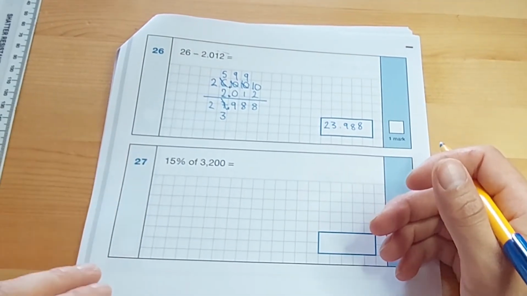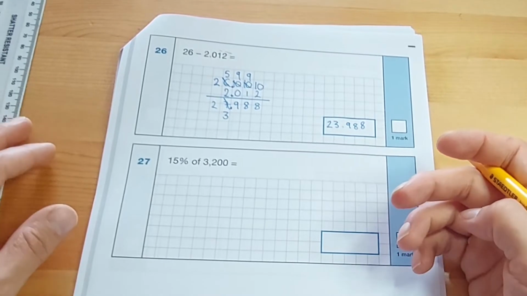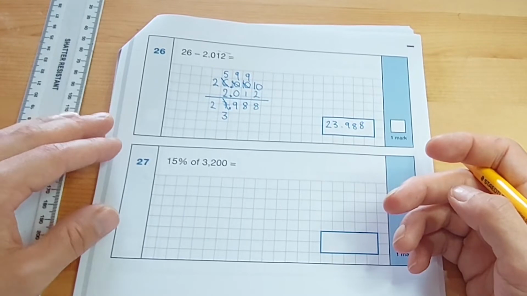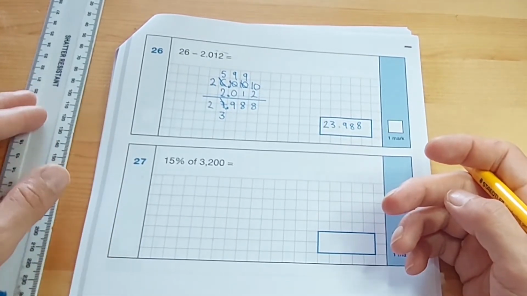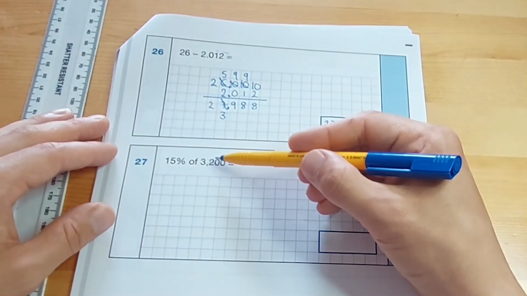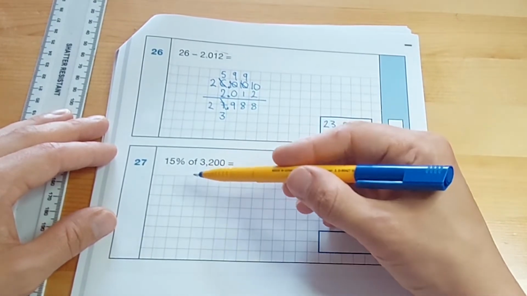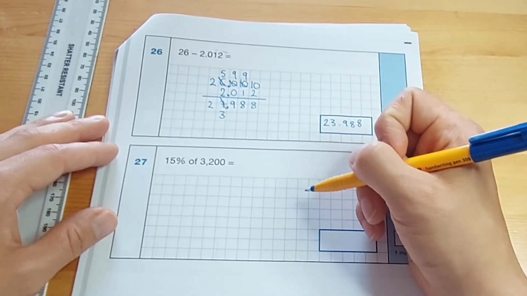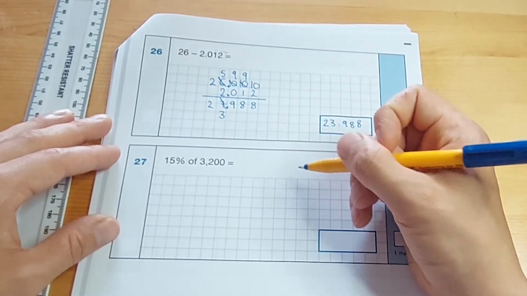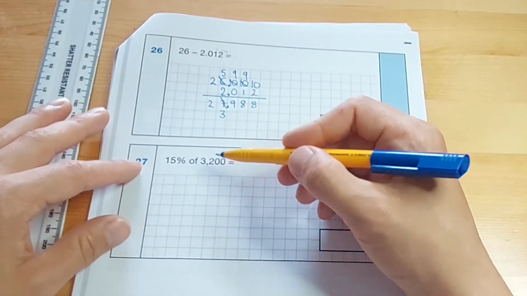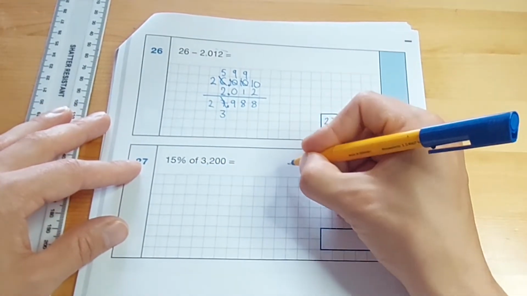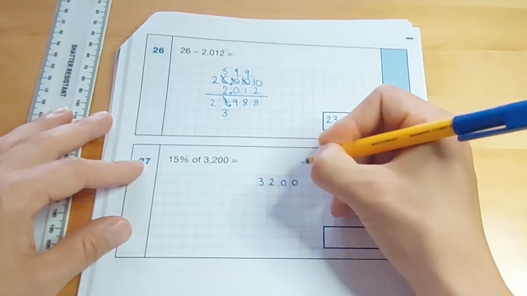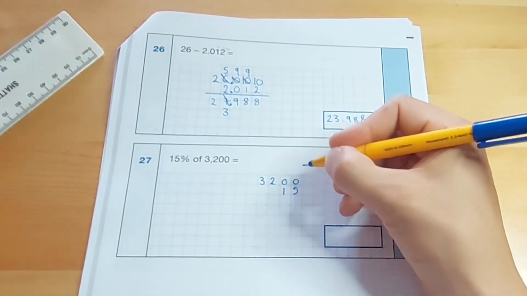Question number 27. So this question is our first percentage of amounts question. 15% of 3,200. Now there are lots of ways of doing this. You could find 10%, okay, by dividing this by 10, and then find 5% by halving 10%. Or a quick way that I show the children is that if you multiply those numbers together, but then divide the final answer by 100, that's another way you can do it. So if I just do it this way, because a lot of the children like to do it this way, 3,200 multiplied by 15.